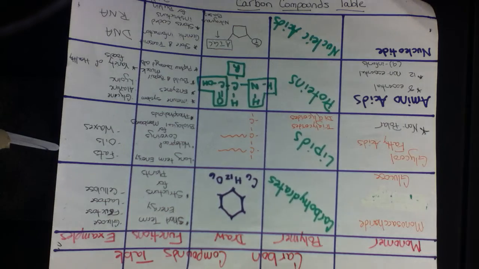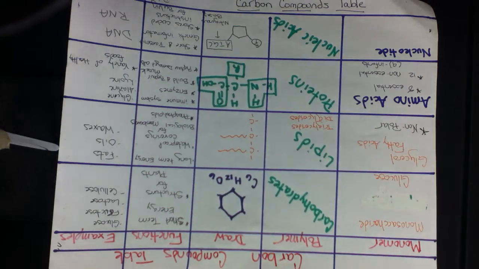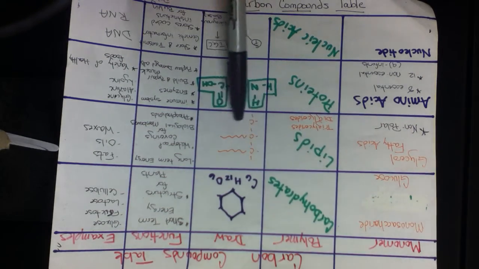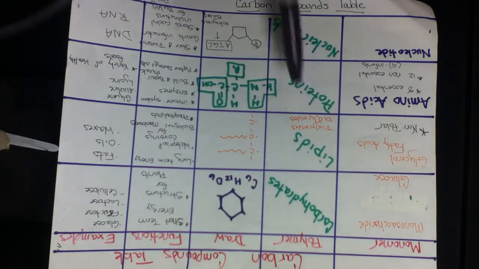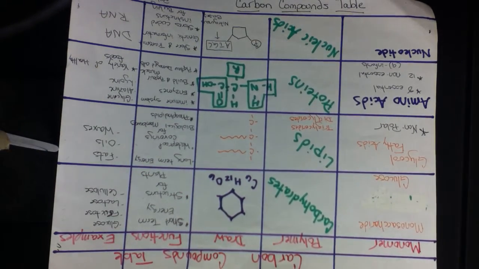Lipids are the next polymer or carbon-based macromolecule. The monomer for a lipid is a glycerol unit with a fatty acid chain. Remember that our lipids are non-polar. They're not going to be able to be dissolved in water. Our lipid looks like a glycerol unit with either 2 fatty acid chains making it a diglyceride or 3 fatty acid chains making it a triglyceride.